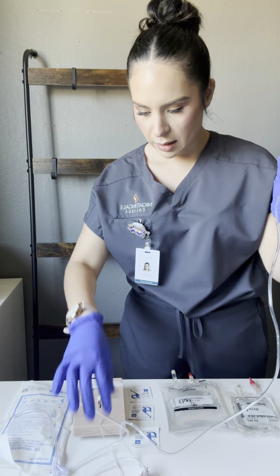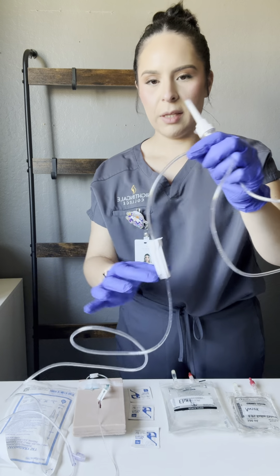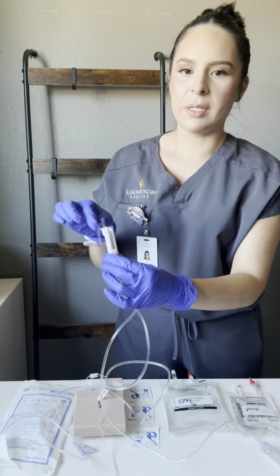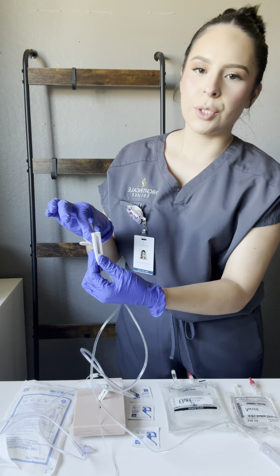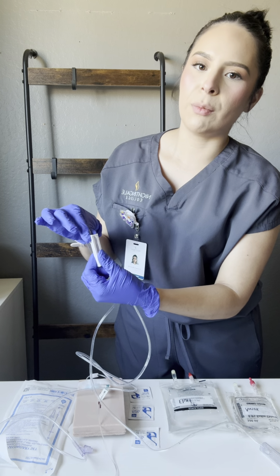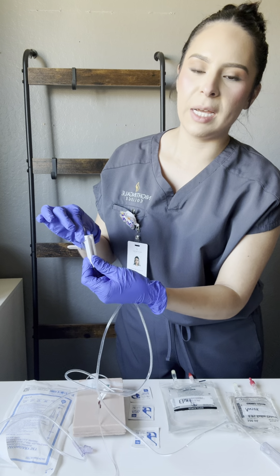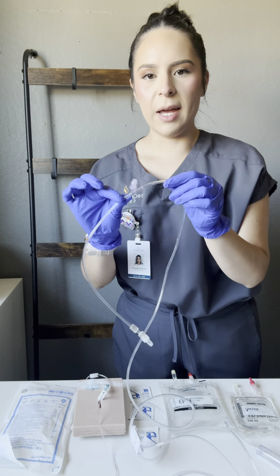Next we have this part here that's called a roller clamp. This helps us adjust the rate of our flow. If it's rolled all the way down, our line is closed, and we can slowly open it by rolling the clamp up, and then close it by rolling the clamp down. Next, we have our Y site.